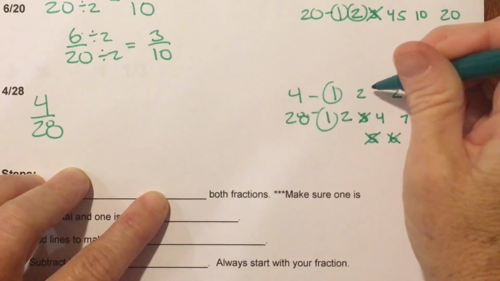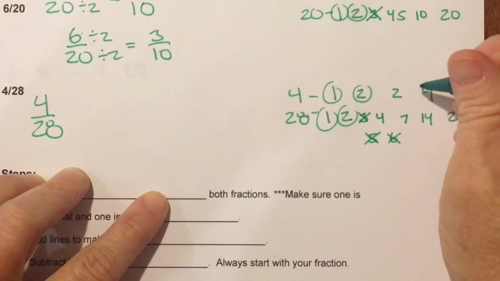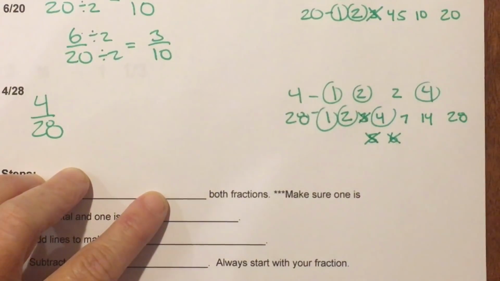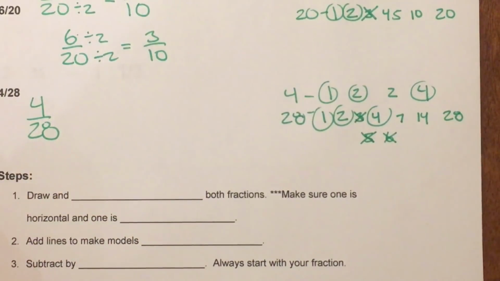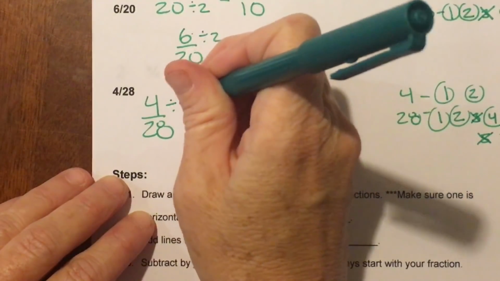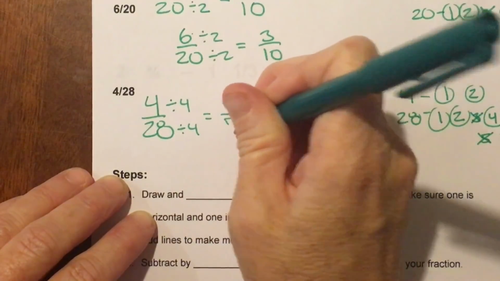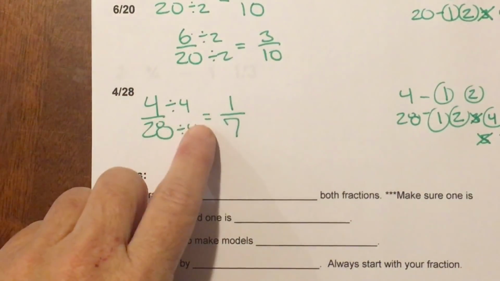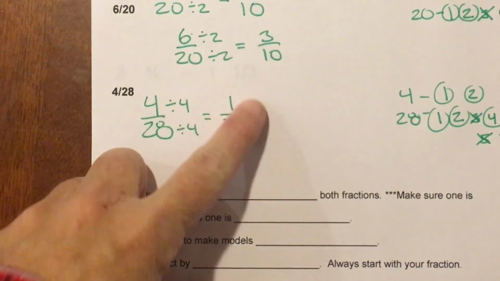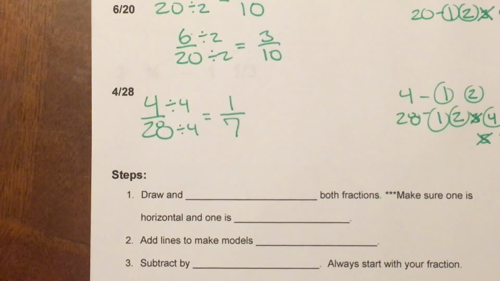So my common factors are 1, 2, 4. So my GCF is 4. So I'm going to come over here and divide by 4. And I get 4/28 is equal to 1/7, but this is the simplified version.